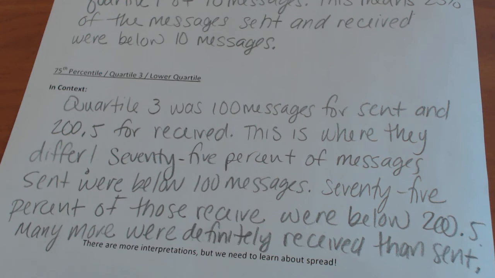So I'm making not only a meaningful interpretation, but also a conclusion. I stated similarities, I stated differences, and then I actually said what were definitely sent or received more, which was the received. So this is how you go about graphing, showing comparison visually, and then really interpreting it and making a conclusion. And that's it. There are more interpretations, but we need to learn about spread, which is coming up next. And spread will actually conclude our chapter. So just make sure you're keeping up with all your work.